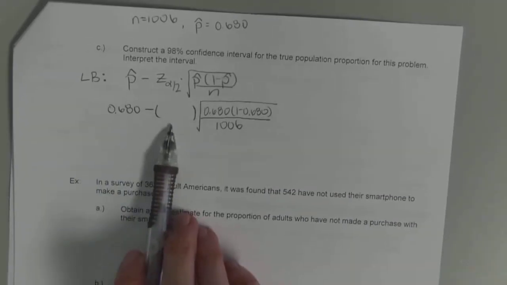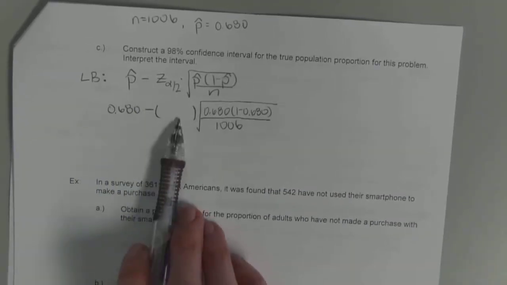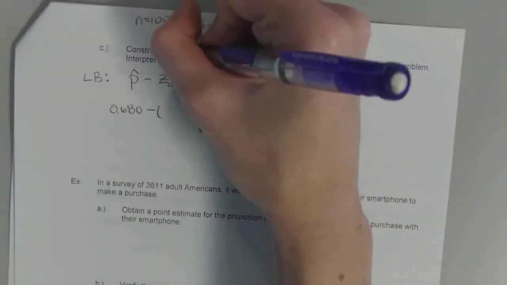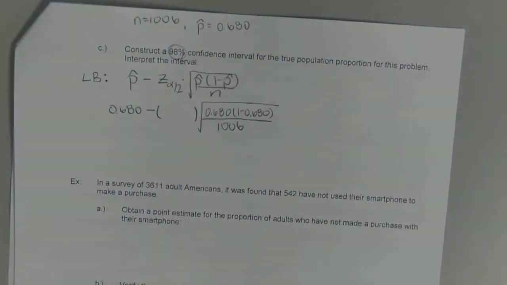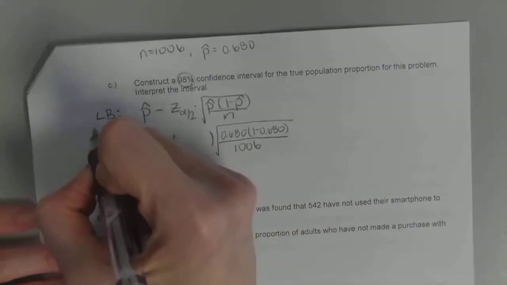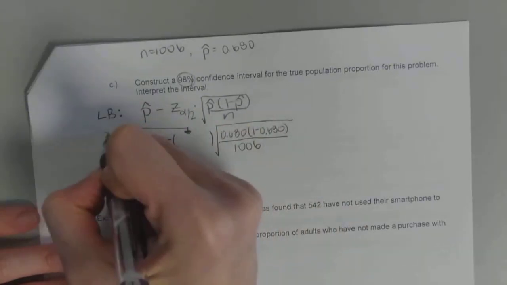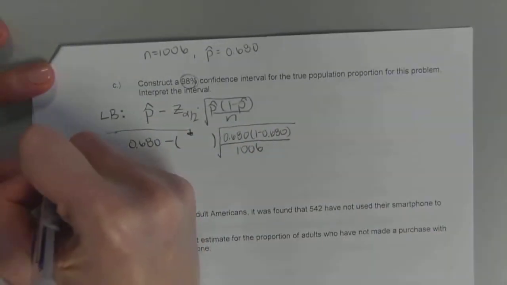Okay? So the one thing we actually have to calculate is what that critical value is, and that critical value is always based off of your confidence, okay? So let's do it off to the side. Here we go. This is where it's going to come from.